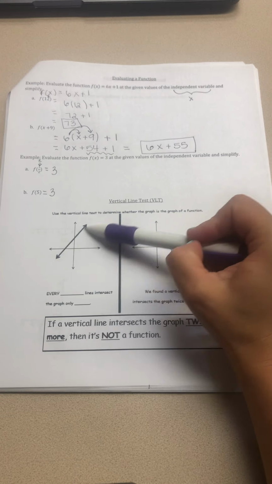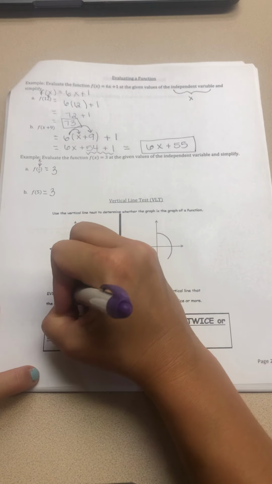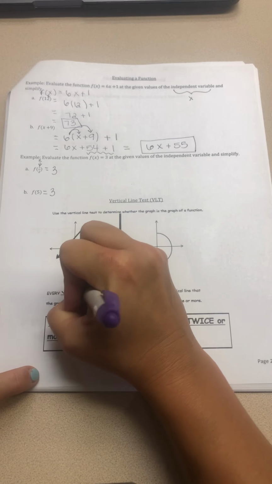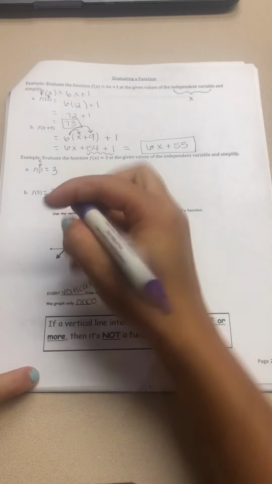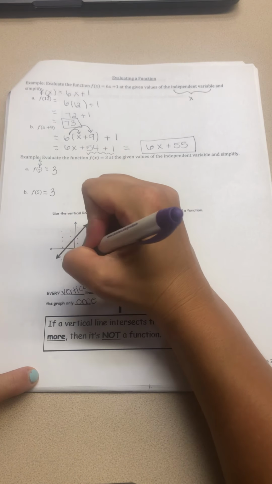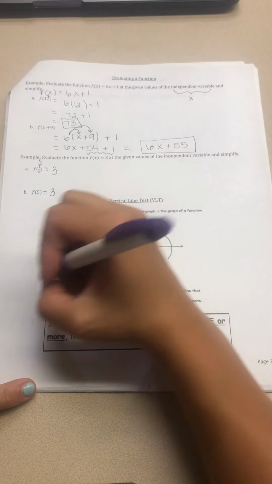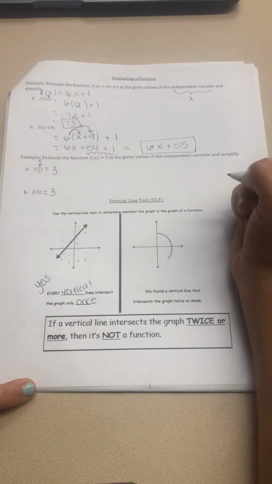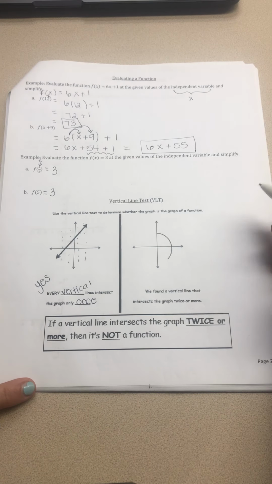So looking at this first graph right here, it asks us, does every vertical line intersect the graph only once? Yes, no matter what vertical line I draw, it's only going to hit this graph one time. So yes, this is a function. Every x value only has exactly one y value.